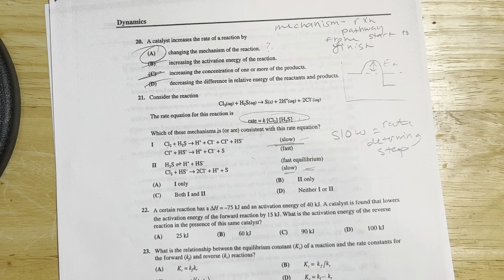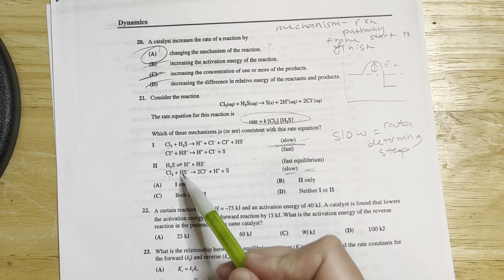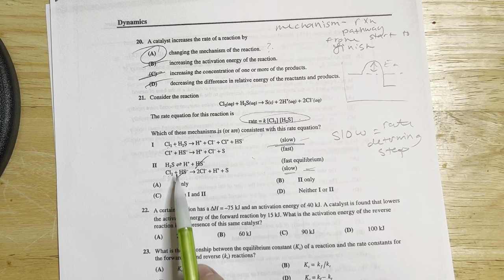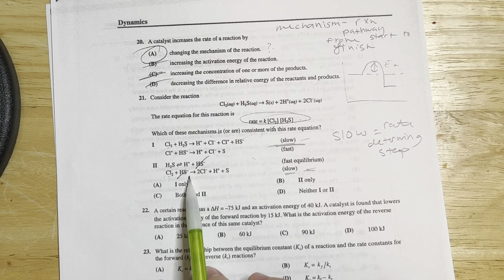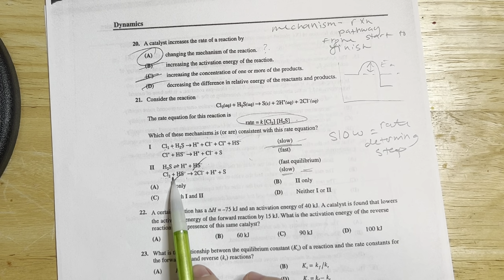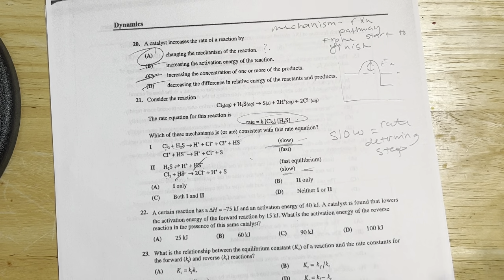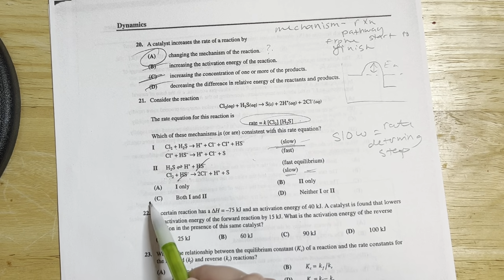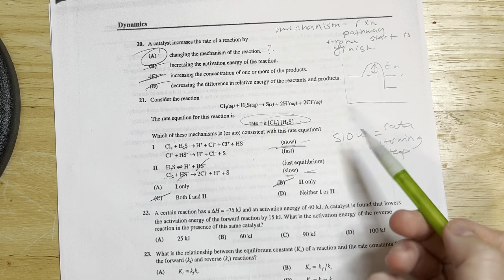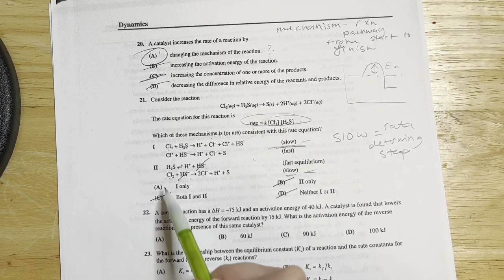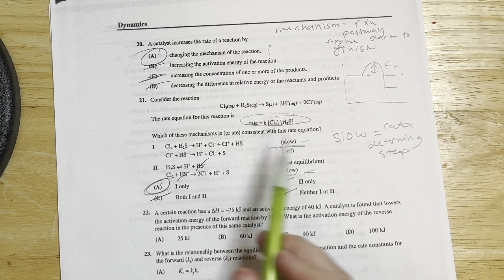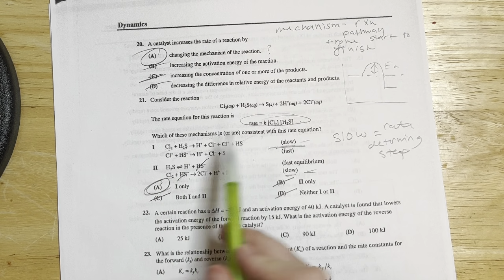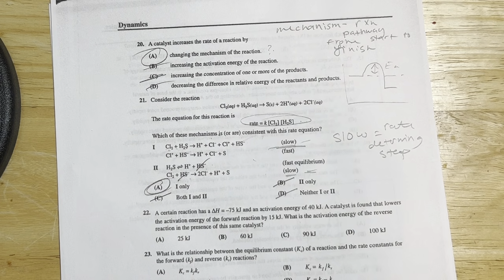For the second mechanism, our slow step has Cl2 plus HS minus, which cancels out because it is produced and then used. And then we're just left with Cl2, which is not consistent with our rate law. So 2 is incorrect, so anything with 2 is going to be wrong. We already saw that 1 is correct, so it's not D, so A is our answer because the slow step reactants match up with our rate law.